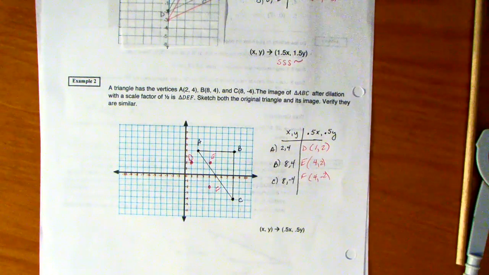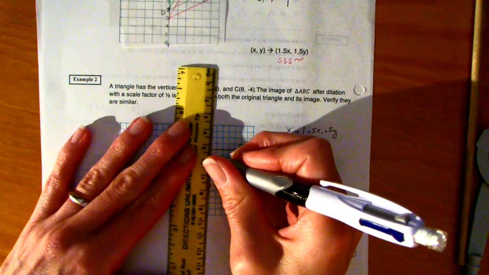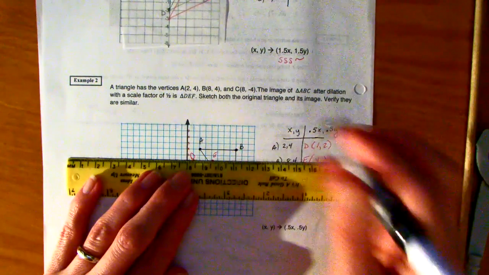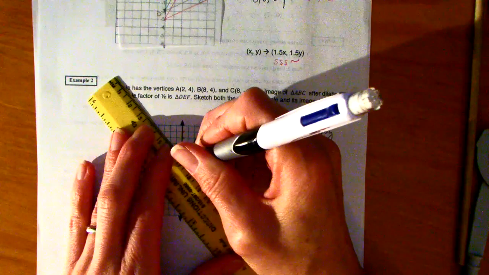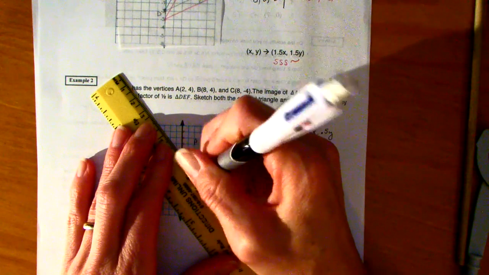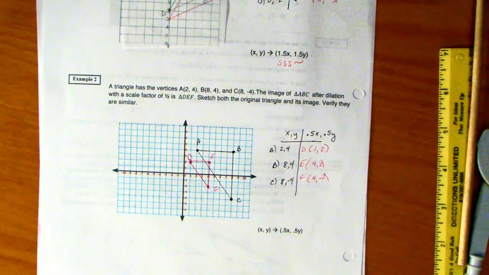I'm going to draw my triangle. Yeah, so the only reason this video is long is because I'm actually drawing it, because we would be doing this together in class otherwise. And that is a scale reduction. Okay, it's 1/2 of it.